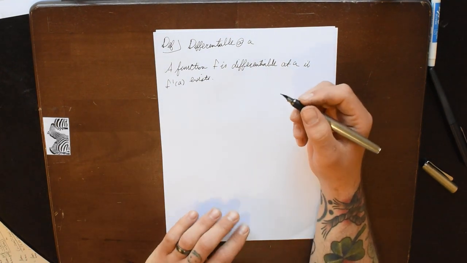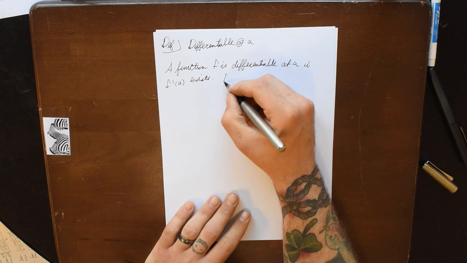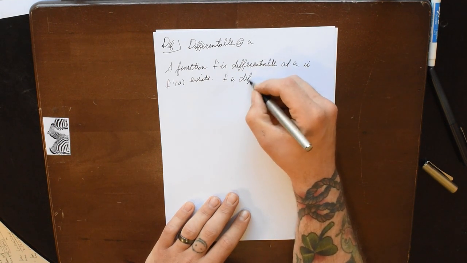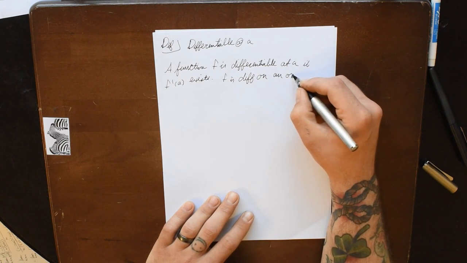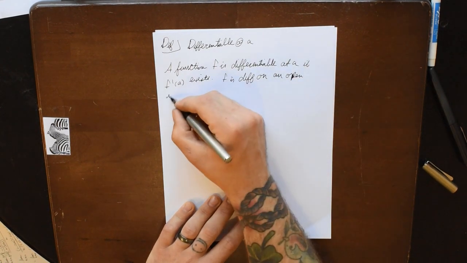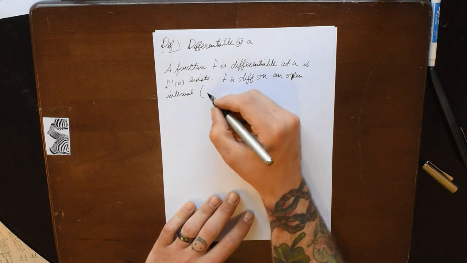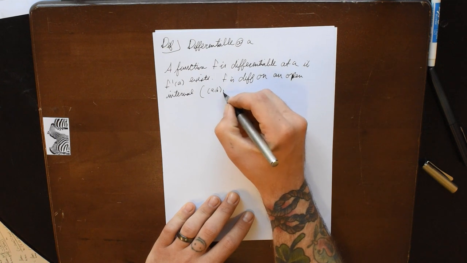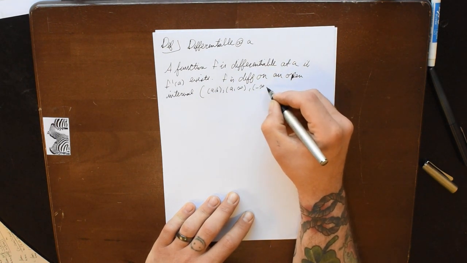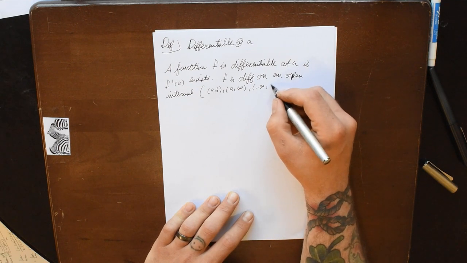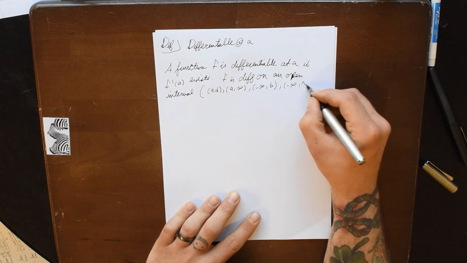If it is differentiable on the open interval, okay. And then f is differentiable on an open, O-P-E-N, interval. And by open interval, that could be anything like a to b, a to infinity, negative infinity to b, or negative infinity to infinity.